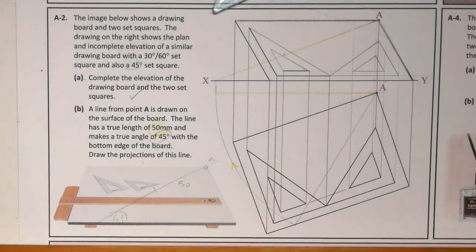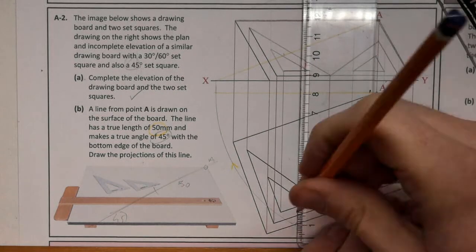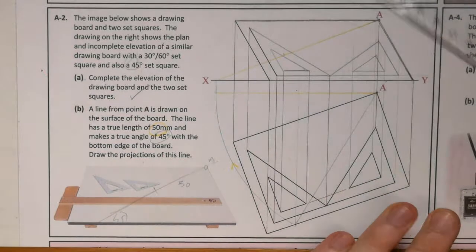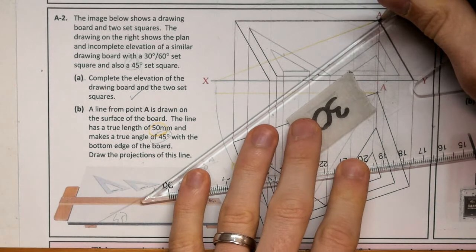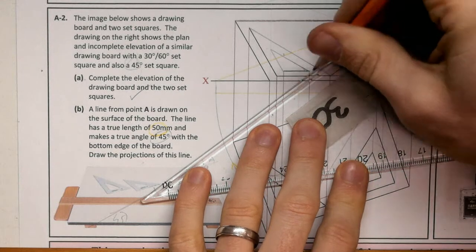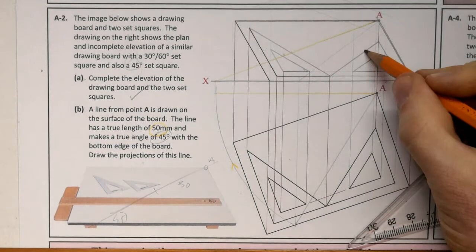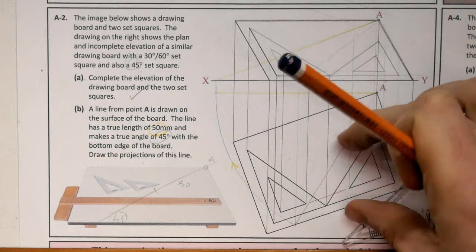Sorry, I forgot to show this line in elevation. So that is the projection of that 45-degree line, and parallel again. I should have shown that immediately.